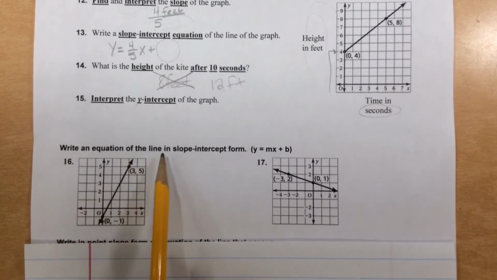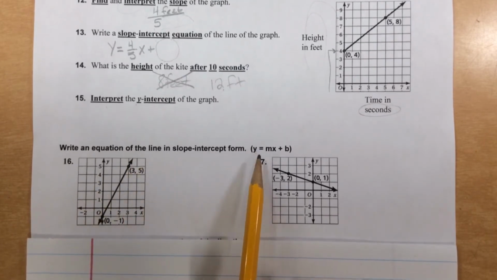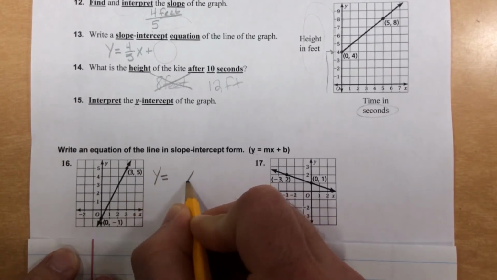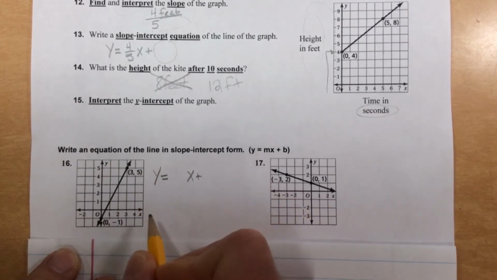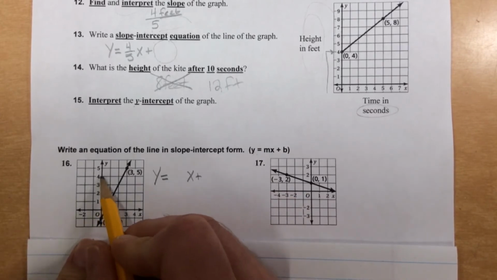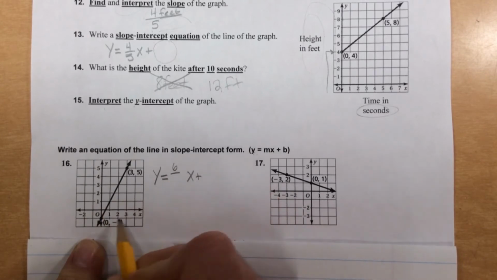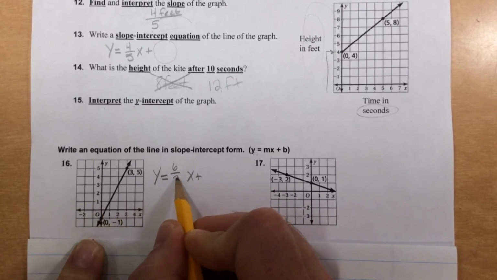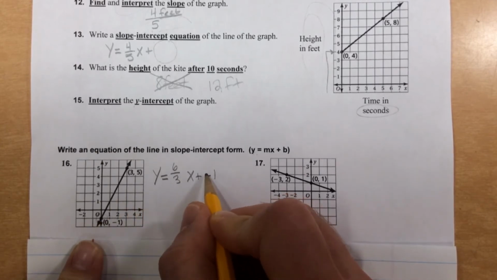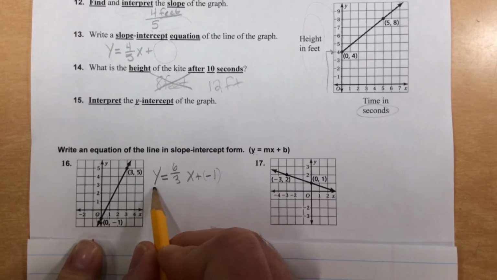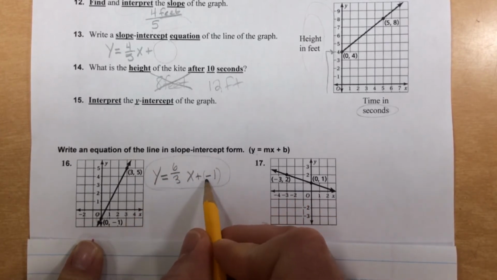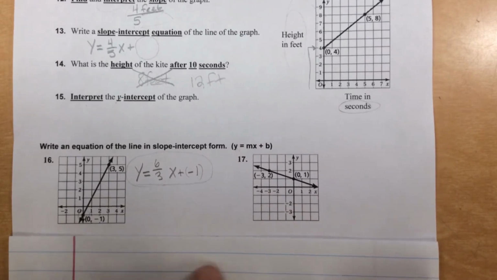16, write an equation of the line in slope-intercept form. Y equals mx plus b. So we'll write y equals something x plus something. So let's look here. What's the slope? 1, 2, 3, 4, 5, 6 over 1, 2, 3. And then where's the y-intercept? -1. So I can clean that up. The answer on the online is not going to look exactly like that. It'll be simplified here, and it won't have a double operator there.